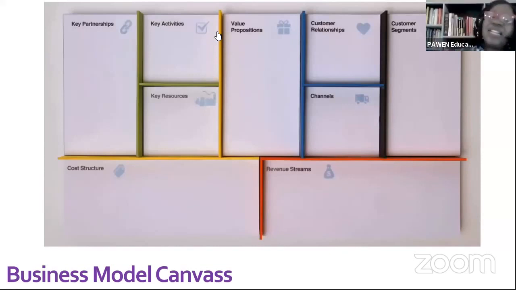Okay, and then lastly, you now then look at your cost structures and your revenue streams. I always say that this is the last that you should look at, because focus on value, then you cannot look at the cost and how you're going to make money out of it.